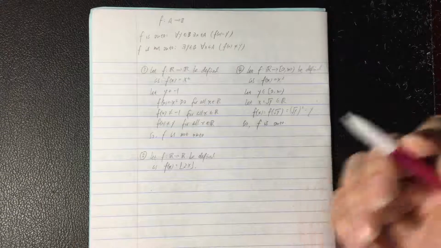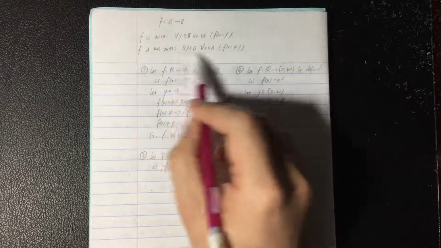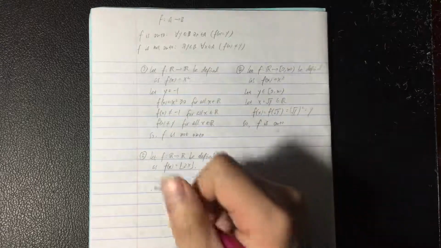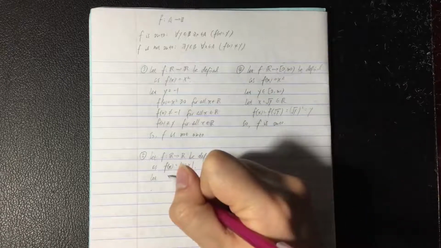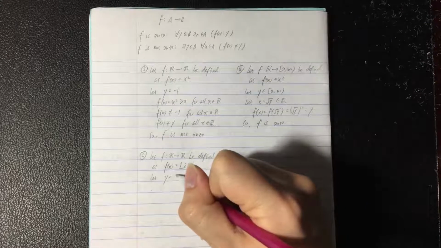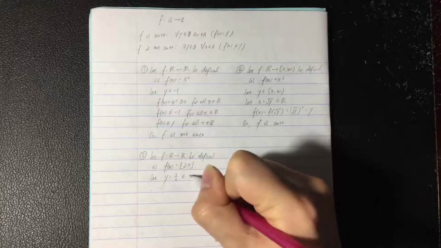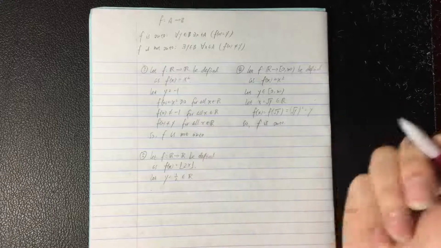So let's write a proof to show that this function is not onto function. To show a function is not onto function, give an example. Let's call it counter example. The output cannot be a decimal number. So let y equal to, say, half. That belongs to the codomain.